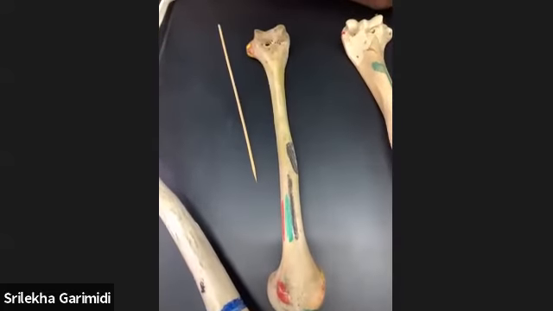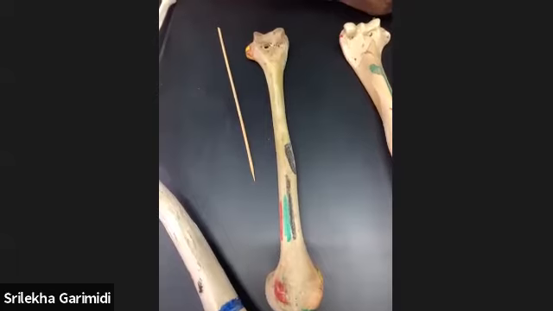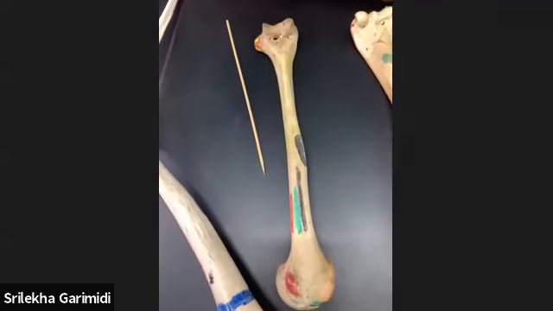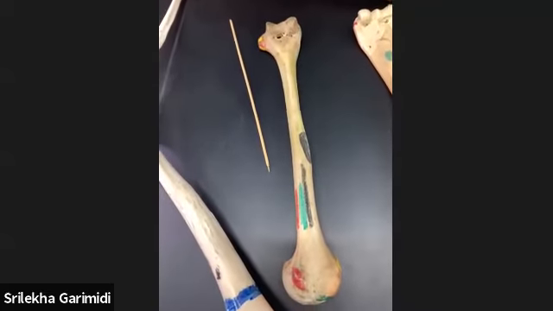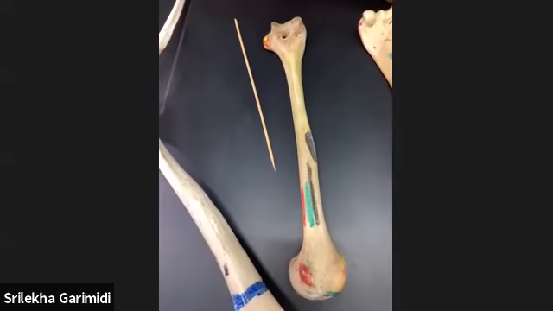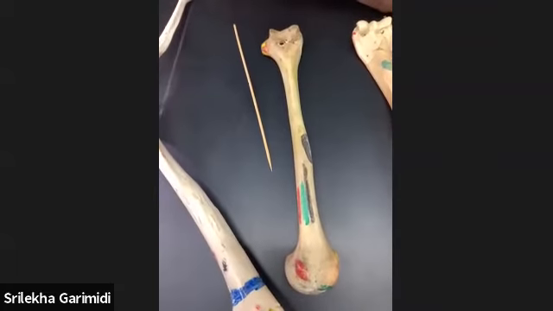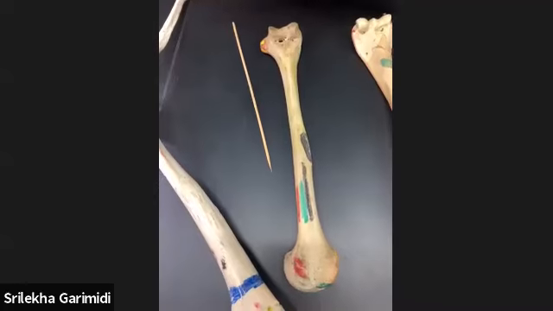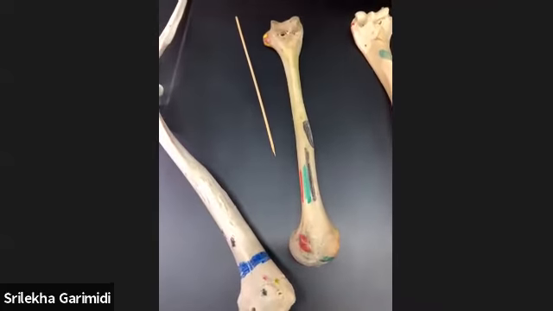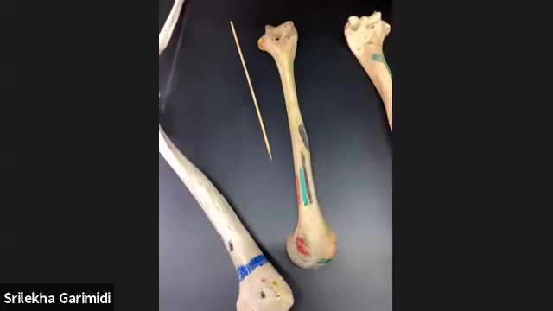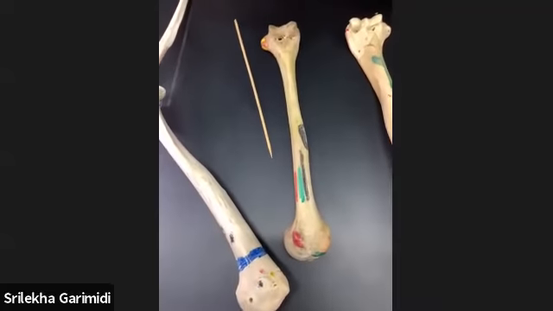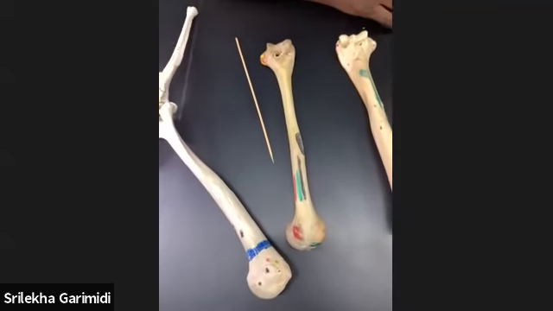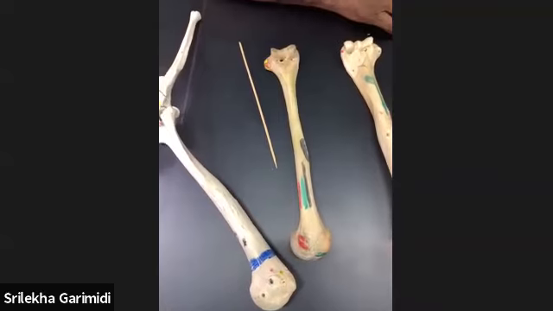What do the anterior fibers lie next to? The anterior fibers of the deltoid lie just next door to pectoralis major. So open your meta-atlas, look at the picture, you'll see everything I'm saying. Okay, moving on.